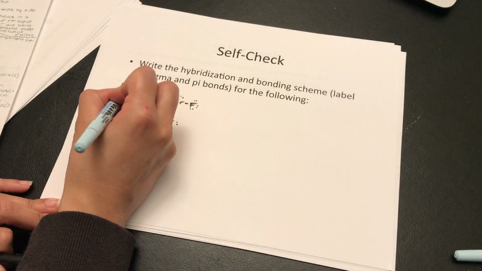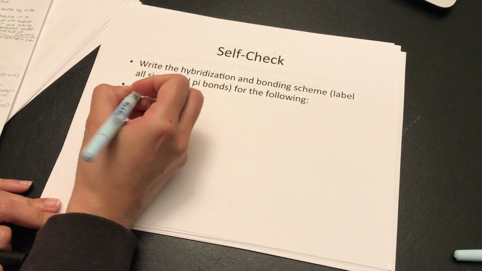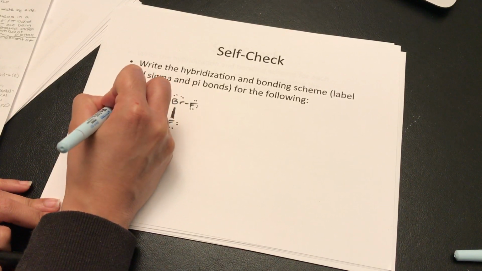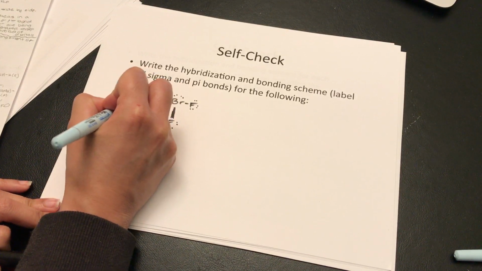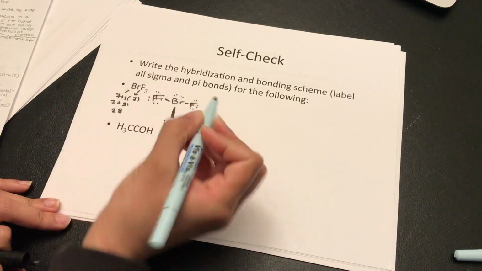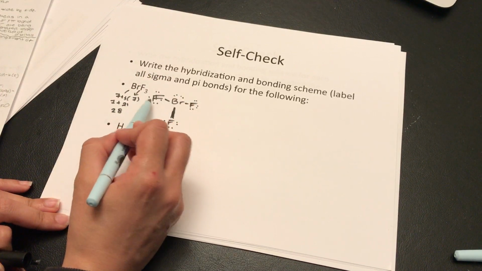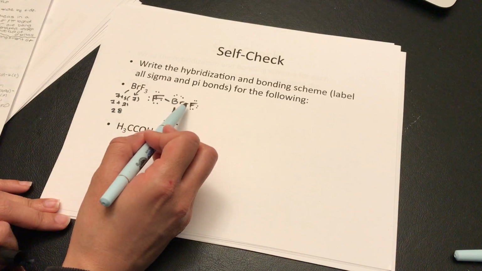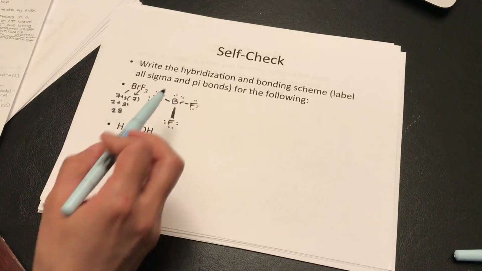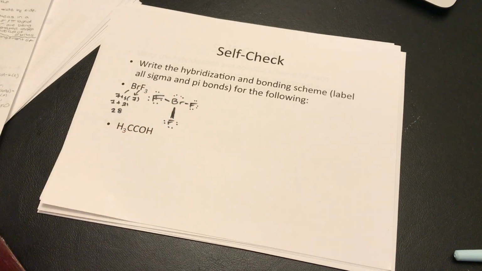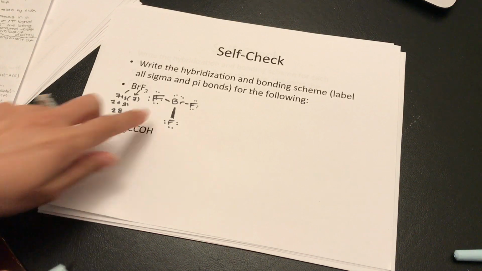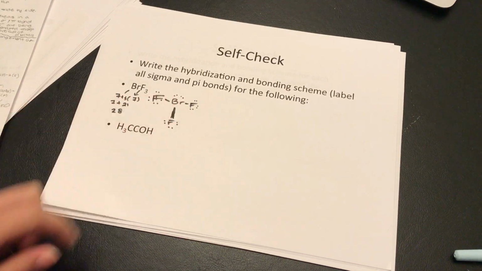Let's see. Bromine has 7 valence electrons. Fluorine has 7 as well, but there's 3 of them. 3 times 7 is 21, plus another 7 is 28. Here I have 2, 4, 6, 8 times 3 is 24, 25, 26, 27, 28. Perfect. Now, bromine has 2, 4, 6, 8, 10 valence electrons.